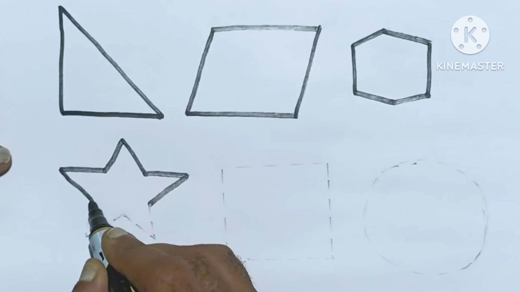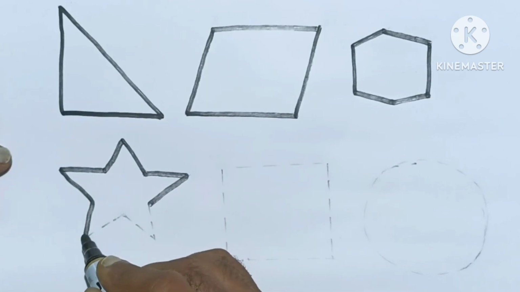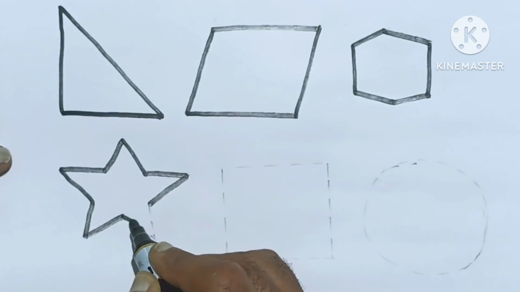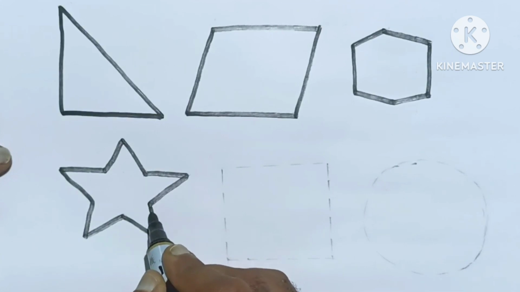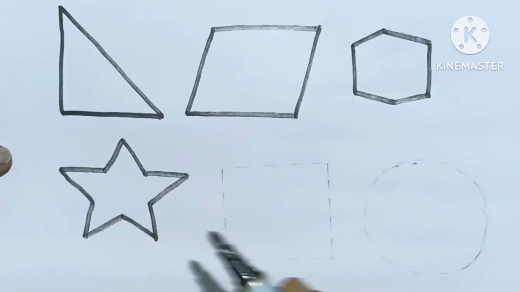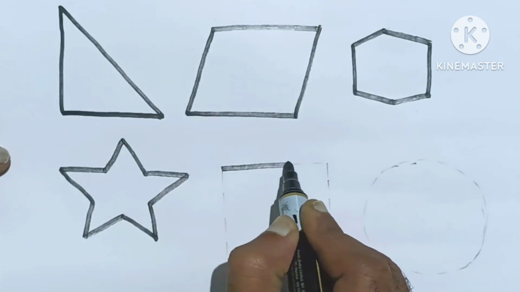What do we draw? A star. Okay. A star. What is this?